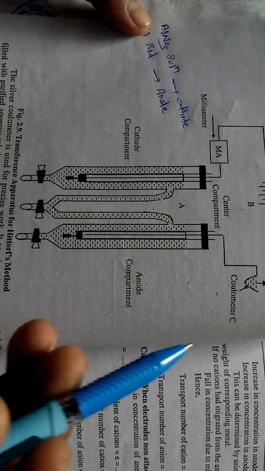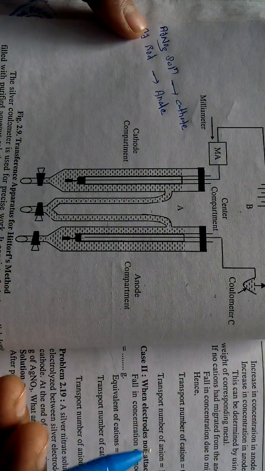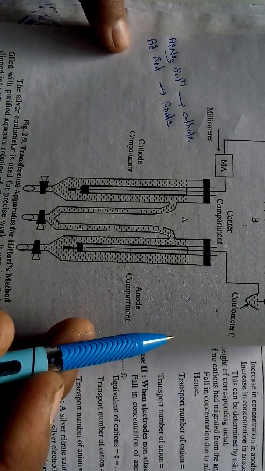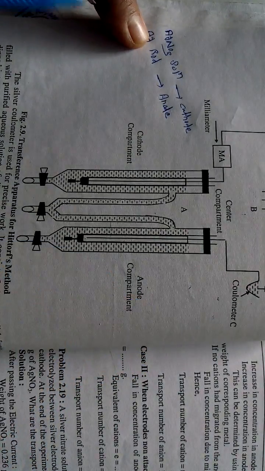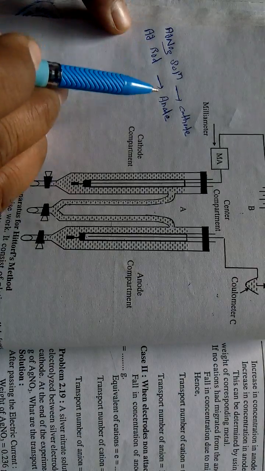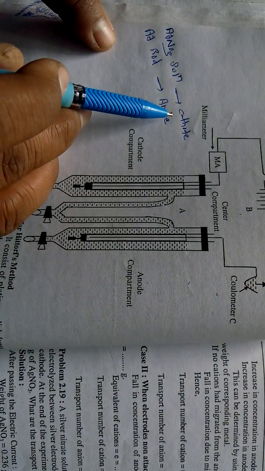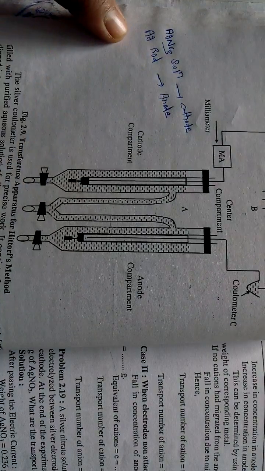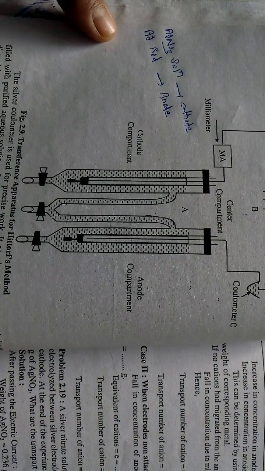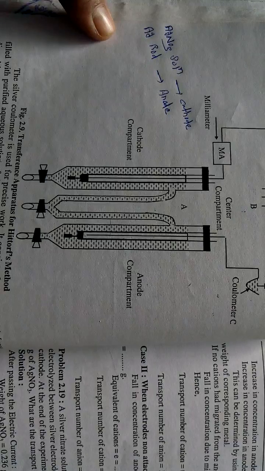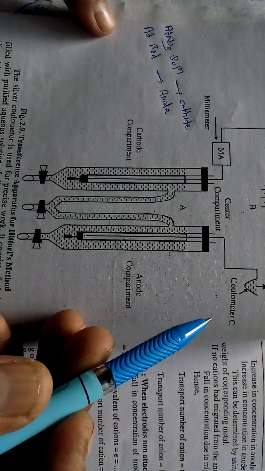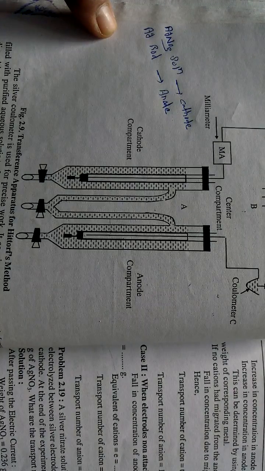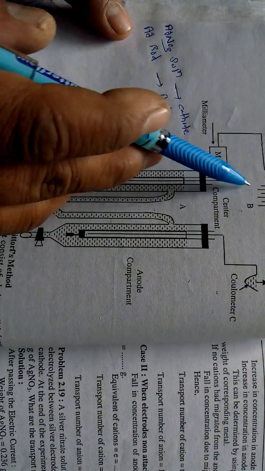One is a platinum dish or vessel. In that platinum dish or vessel, we have to take a purified aqueous solution of silver nitrate. Then this solution acts as the cathode, and in this solution we have to immerse a pure silver rod. Then that rod acts as the anode. So you can say that there is a formation of one type of cell in this particular coulometer C.